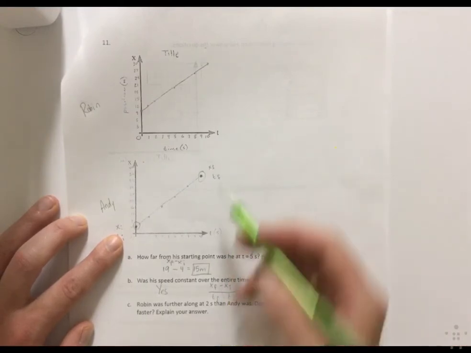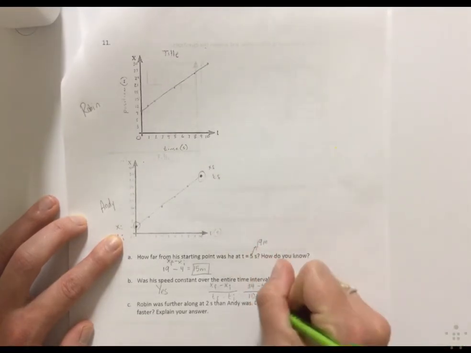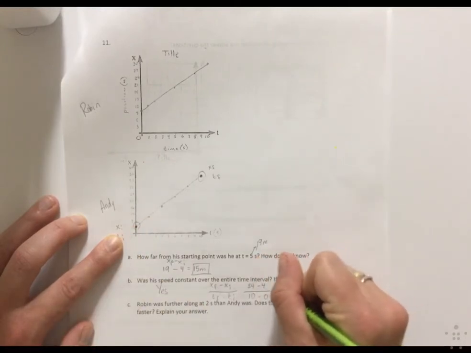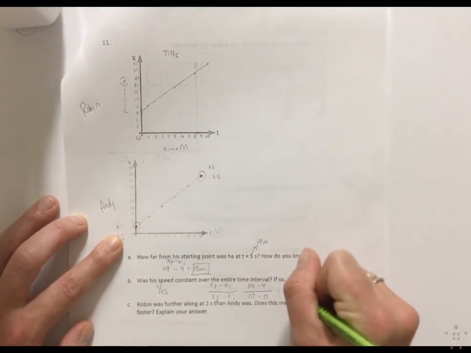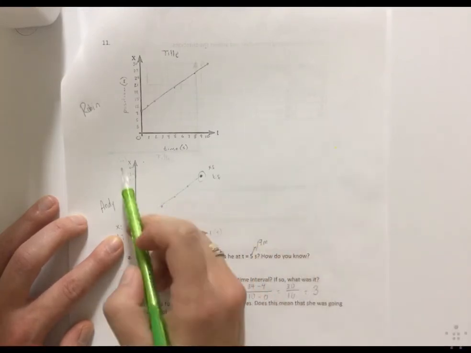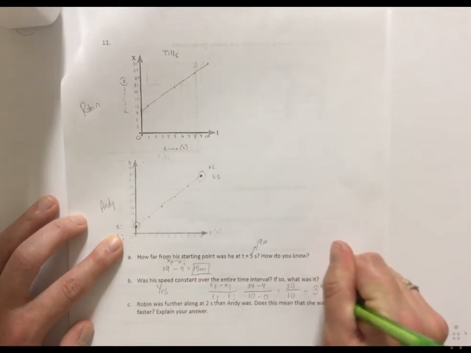My final time, this dot happened at 10 seconds, so that's final time. And then the time where he started was 0, so that's easy enough. So 34 minus 4 gives me 30 over 10, which gives me 3, but I'm not done yet. I need units, which is m over s, so meters per second. Constant speed of 3 meters per second.